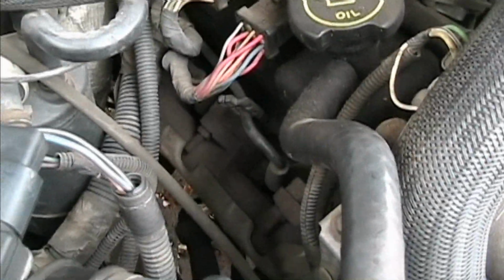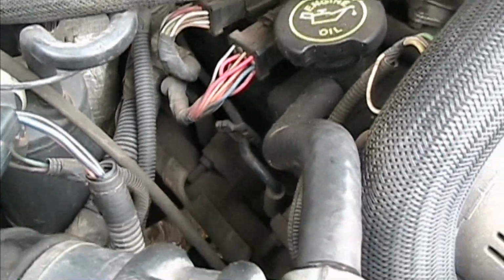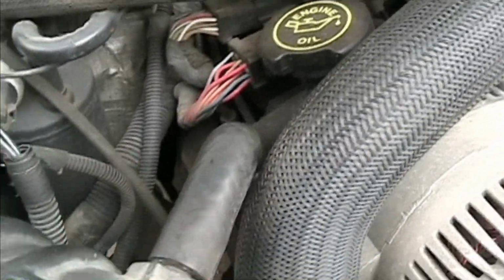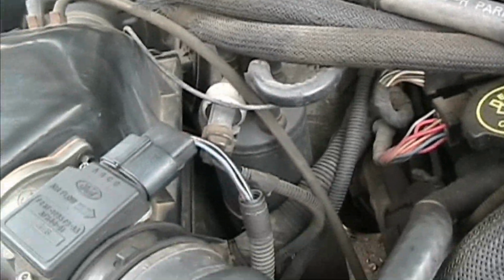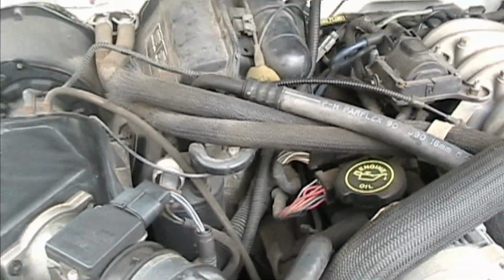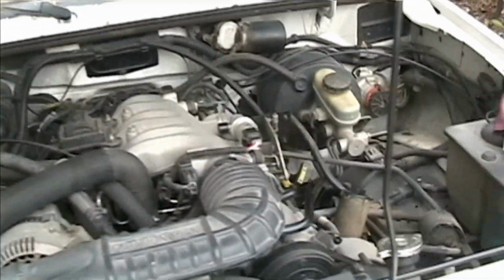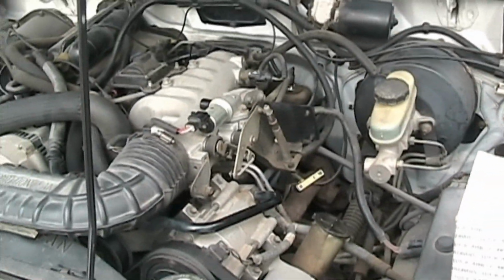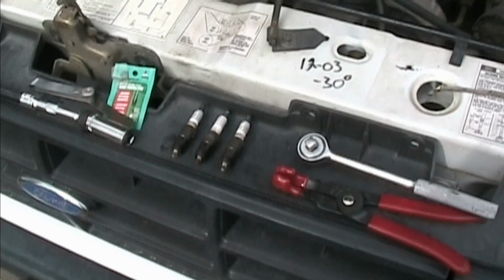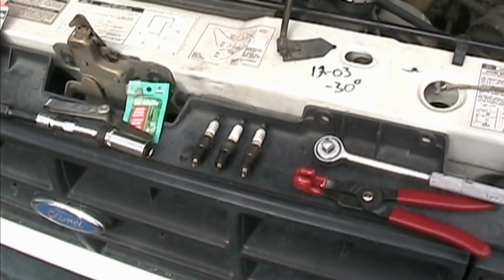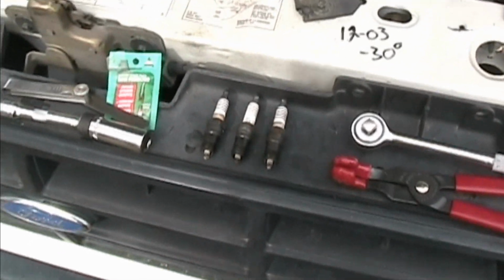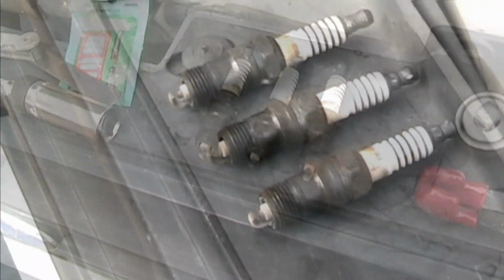This side here, it looks like 1 and 2 are going to be okay, but 3 in the back is going to be difficult. I may have to access that through the wheel well. So I'll get started with that right now. These are the spark plugs for cylinders 4, 5, and 6, and they don't actually look too bad.